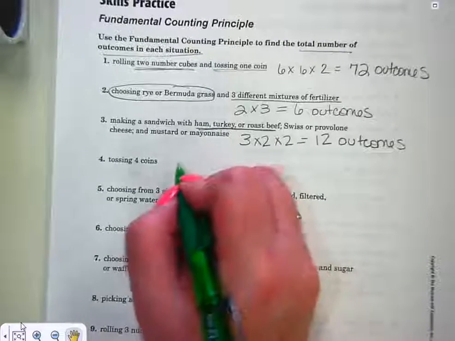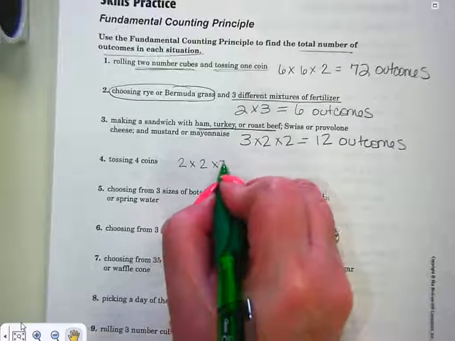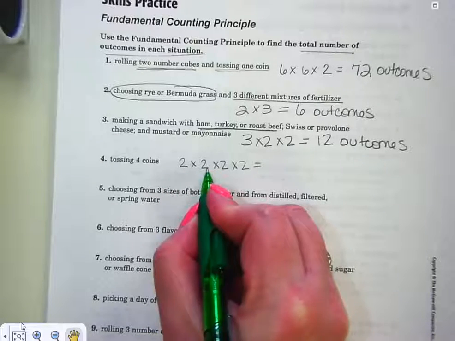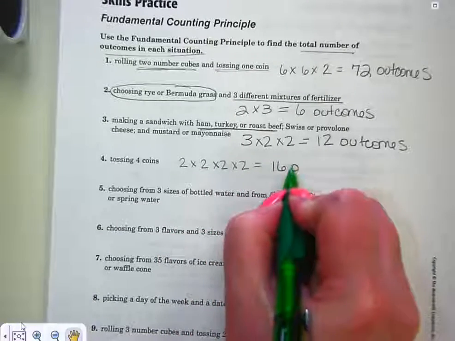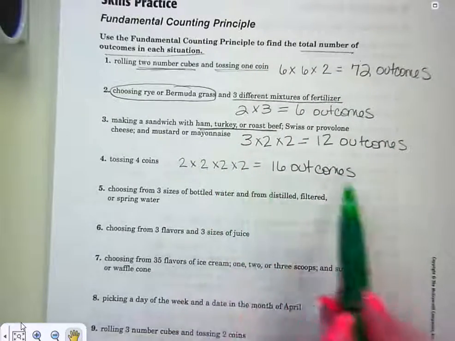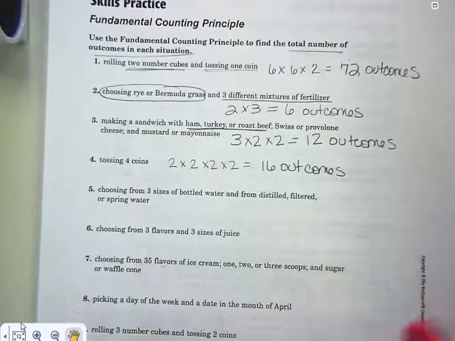And the last one we're going to work on together, tossing 4 coins. So if I toss the first coin, how many outcomes are there? And the second coin, 2. The third coin, and the fourth coin. 2 times 2 is 4. 4 times 2 is 8. 8 times 2 is 16 outcomes. I want to see what you multiply together to get your outcomes. Yes, I do. Because if you are not doing it correctly and I go to look at it, I won't be able to see where you made your mistake if you didn't show your math thinking.